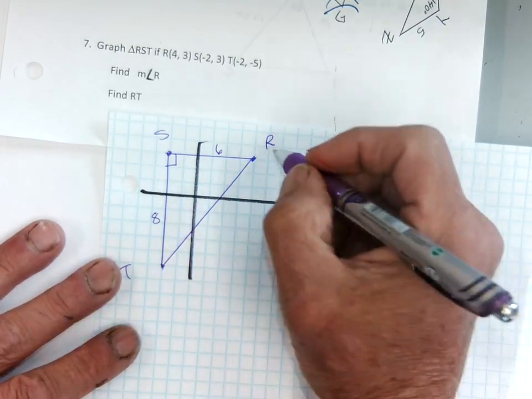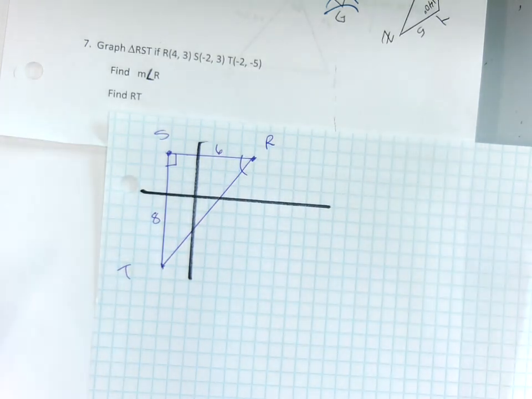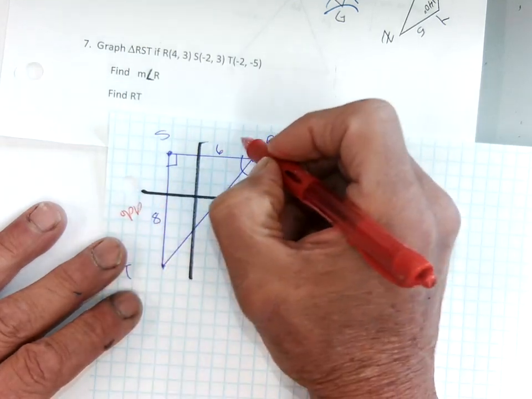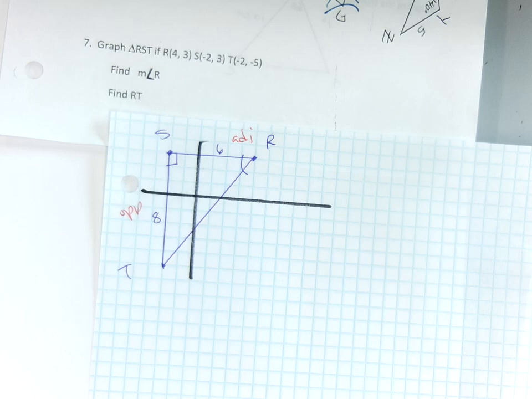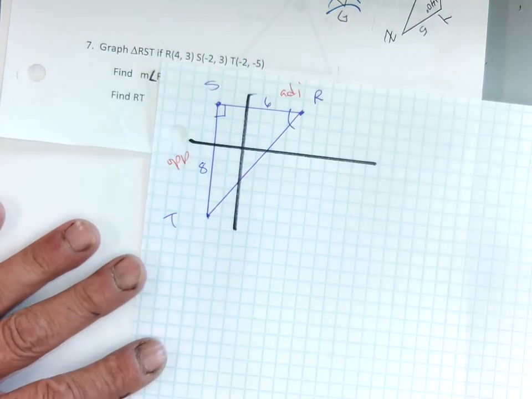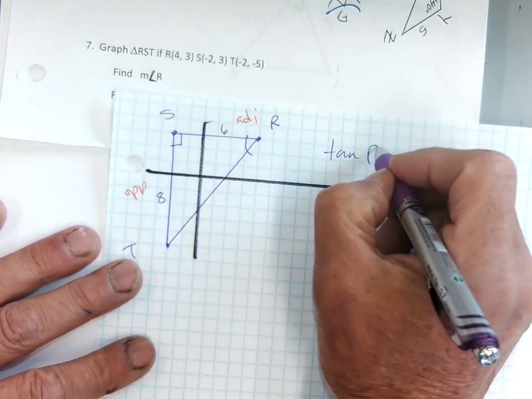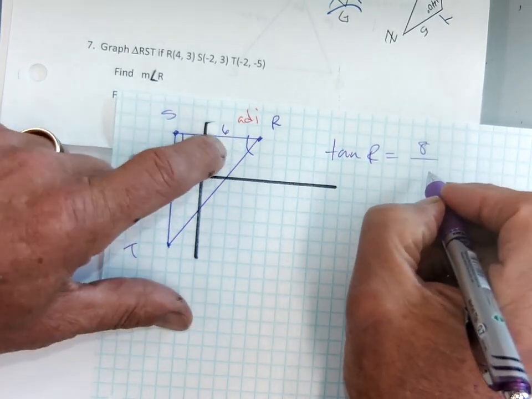Angle R, well, this is my opposite. This is my adjacent, right? It is a right triangle, so I'm going to use what's up above. So I'll set up tangent, opposite over adjacent. Tangent of angle R is equal to the opposite over the adjacent.